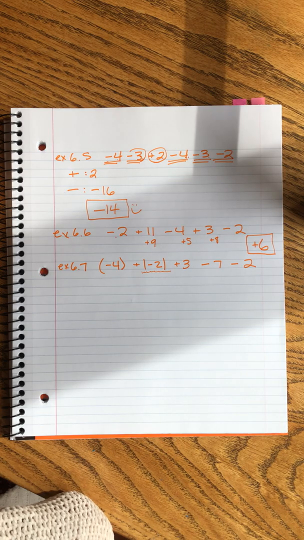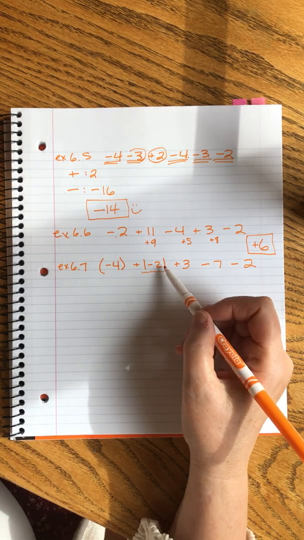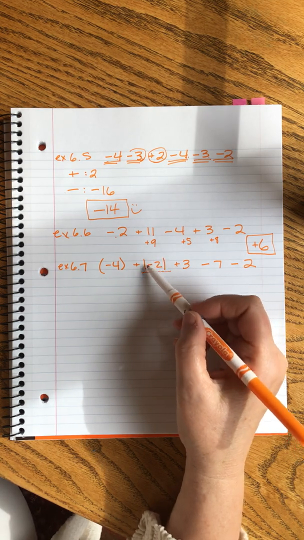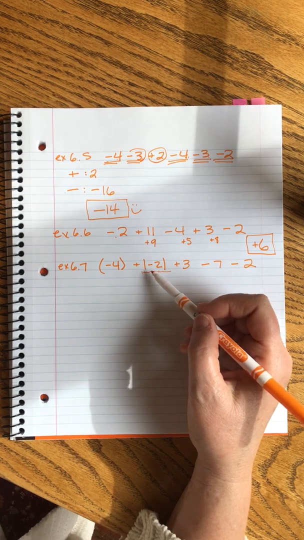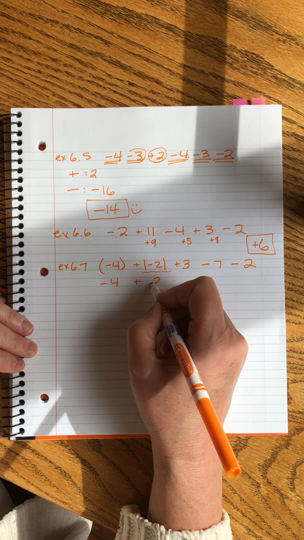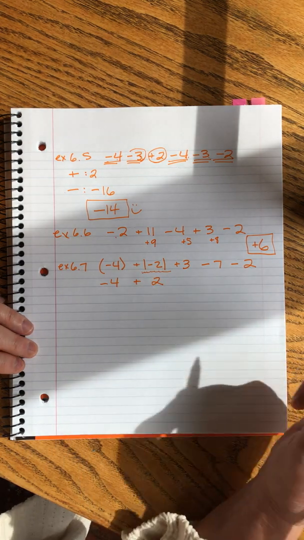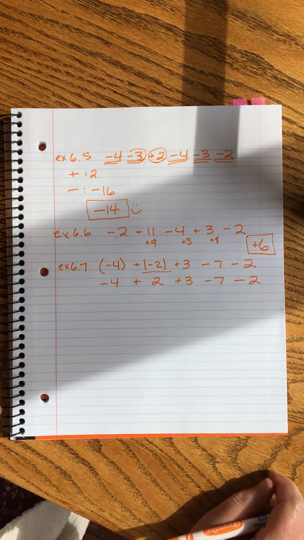That's an absolute value. Oh, okay, and I know that what I do is I simplify within the absolute value signs if I can. And if not, remember it's Susie Sunshine, it makes everything positive. So I'm gonna rewrite this as minus 4 plus 2. And all the rest stays the same.